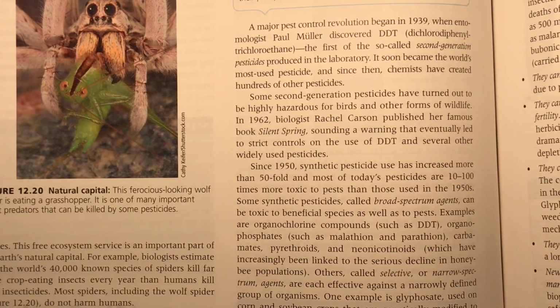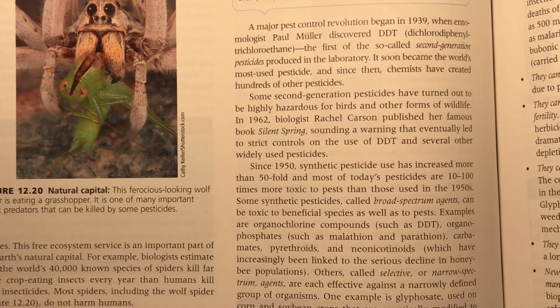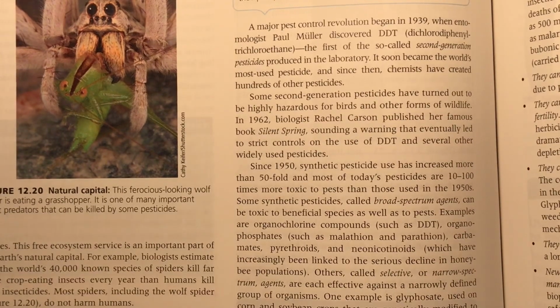That means it literally doesn't break down ever. It gets into our waterways, it stays in our soil, which is good for killing insects because only one application will do you forever. But then because it's broad spectrum, it kills everything.